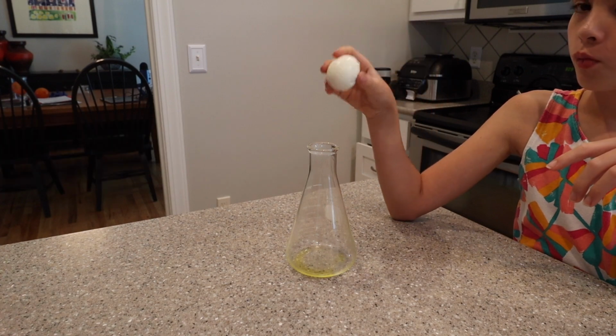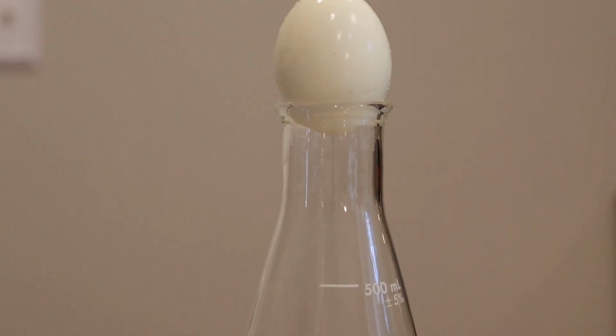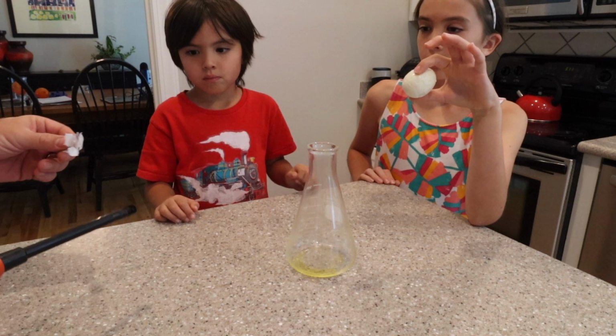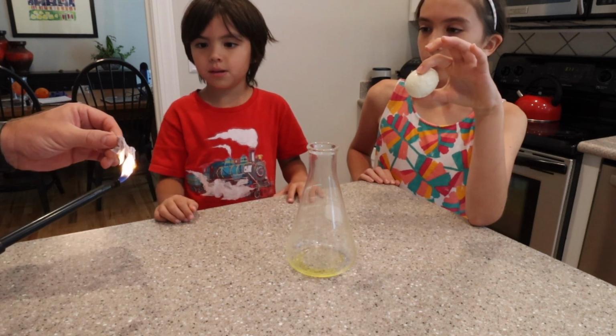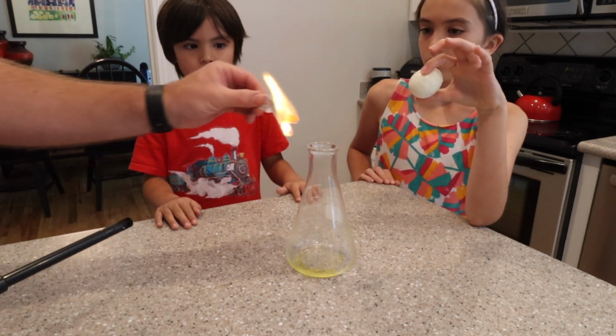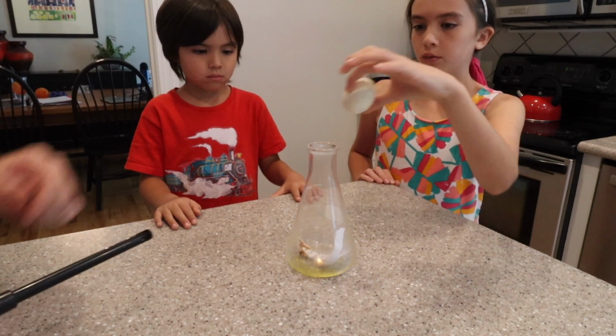I have them place the egg on top of the flask so they see that it will not fall through. For this, all you have to do is light some long matches or strips of paper, place the egg on top, and then watch the science happen.